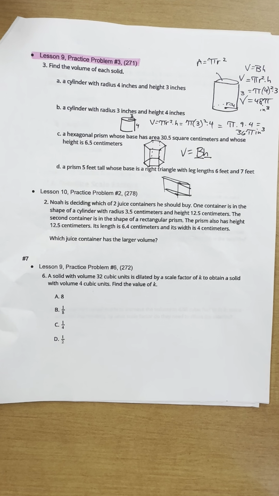But B, we already solved it. It was 21. Height, that's where you have to make this leap. 5 feet tall. That's your height. So it's just 21 times 5, which is, you tell me.